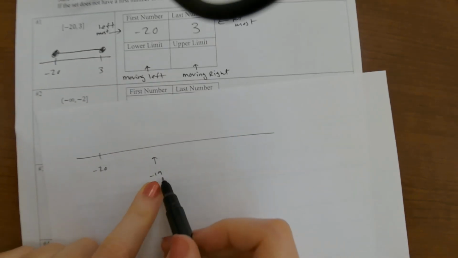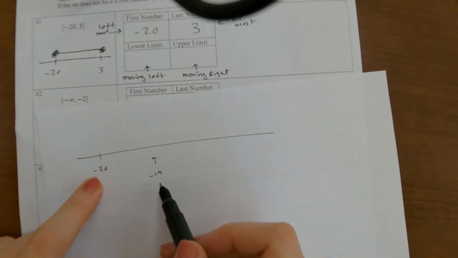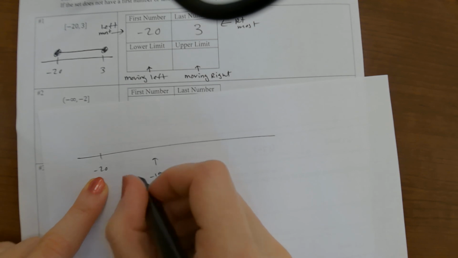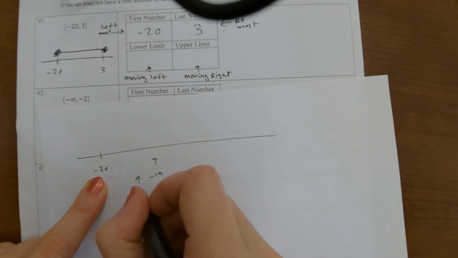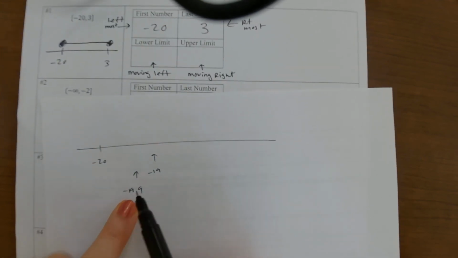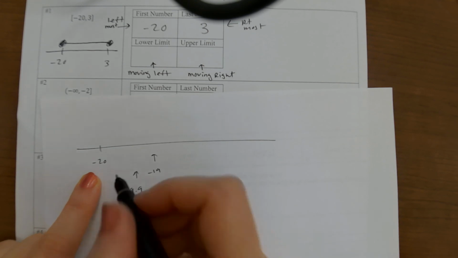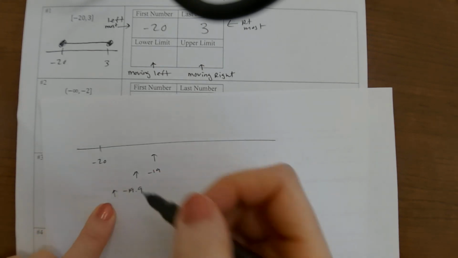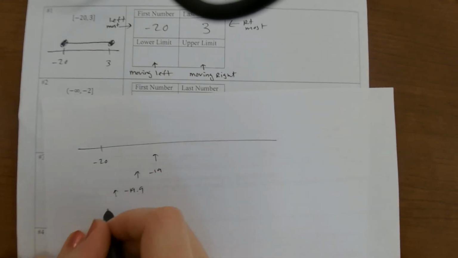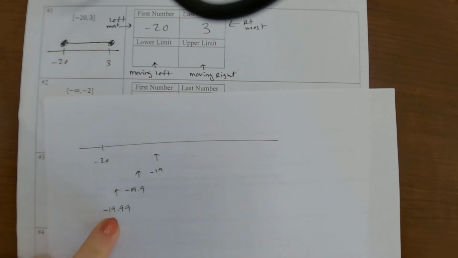So at -19, I'm pretty close to -20. Can I get closer? Yes. Let's say -19.9. At -19.9, I'm even closer to -20. Can I get even closer? Yes, -19.99.